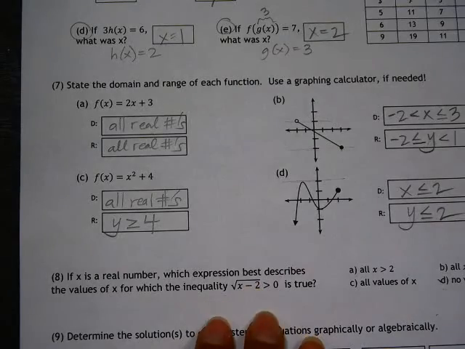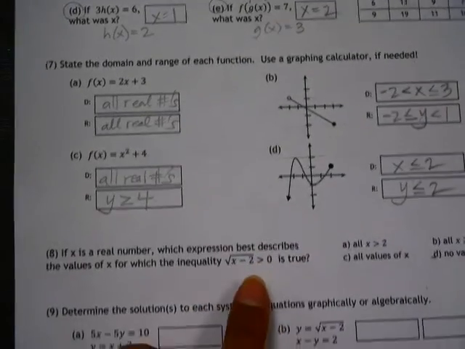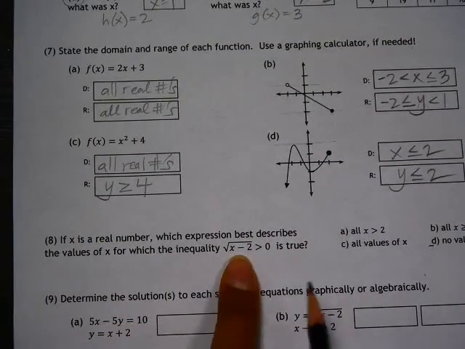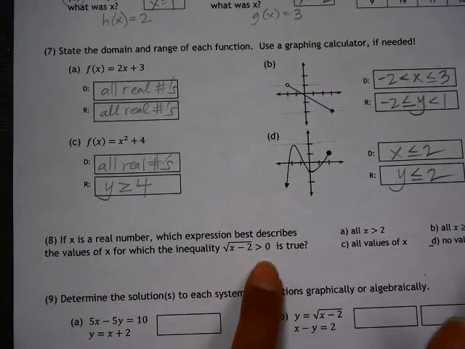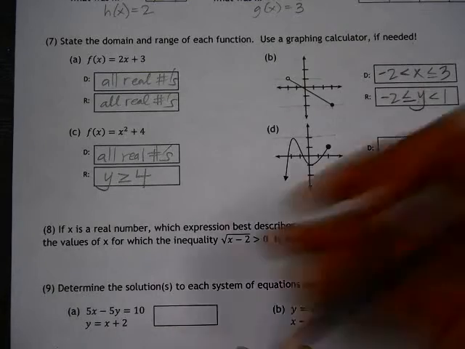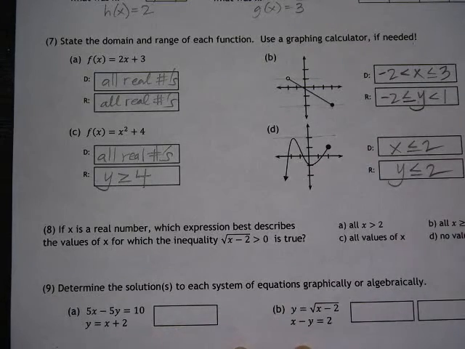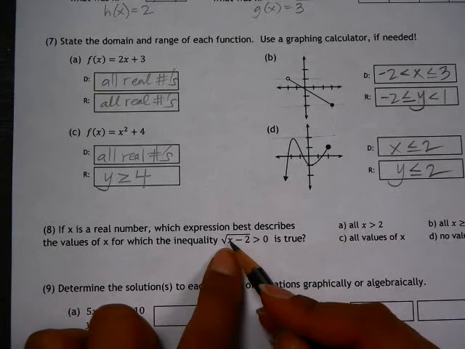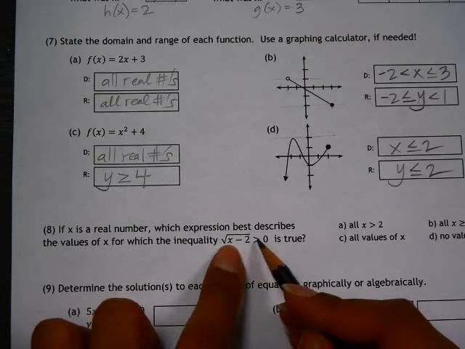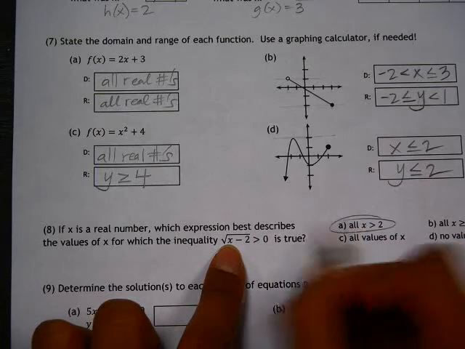Number 8 is given this inequality, which describes the values of x for which this is true. When is this greater than 0? So you can look at each one and see which one works. All x greater than 2. So 3 or 4 or 5, square root of any number that's positive would be a positive number. So I'm going to circle that.